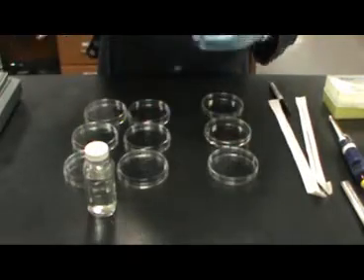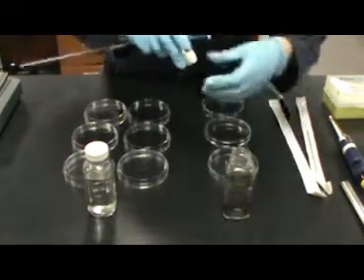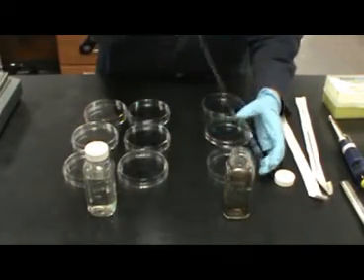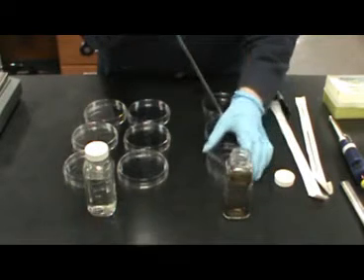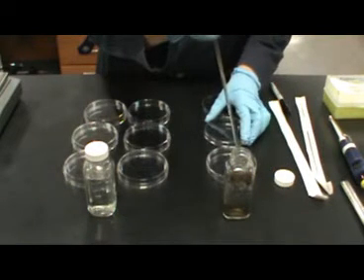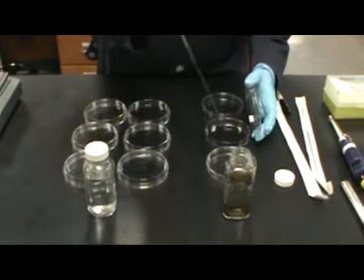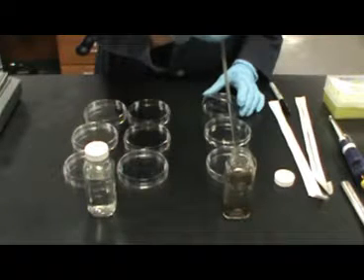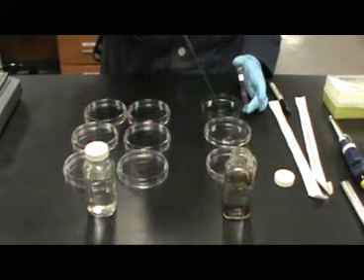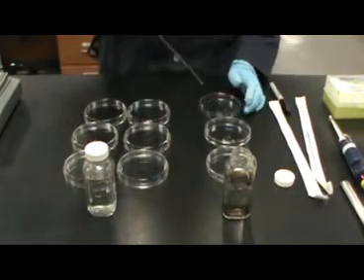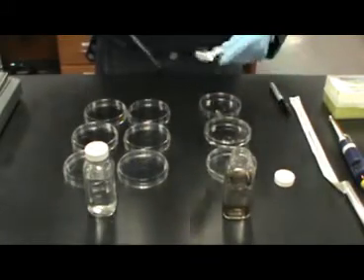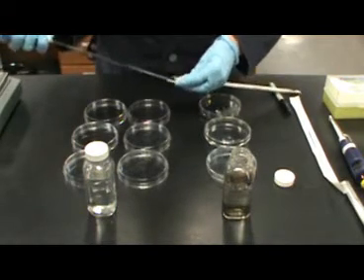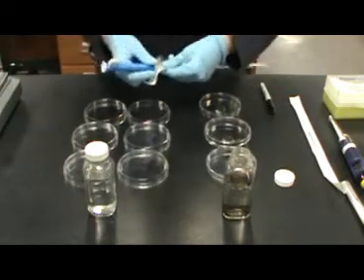From your 10 to the negative 2 dilution, you will remove 1 milliliter of sample. Using the serological pipette, remove the 1 ml and place the sample in the center of the empty plate. Be sure when putting your sample in the plate that each plate is labeled 10 to the negative 2 and that you are obtaining your sample from the 10 to the negative 2 dilution. When you have completed this for this first set of plates, you need to change the serological pipette. Place the used pipette back in its sleeve and carefully remove the pump.